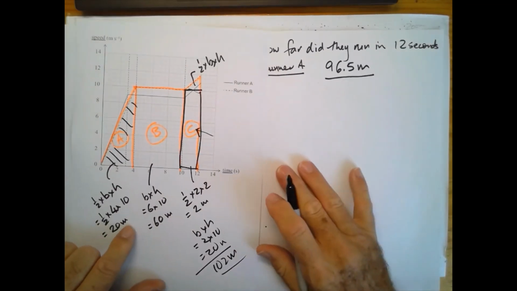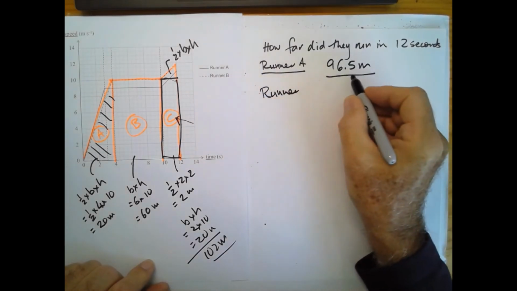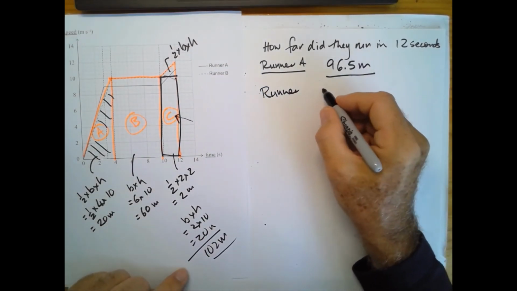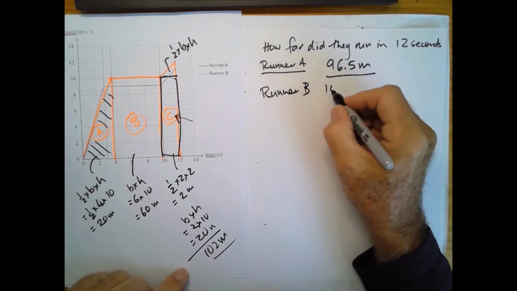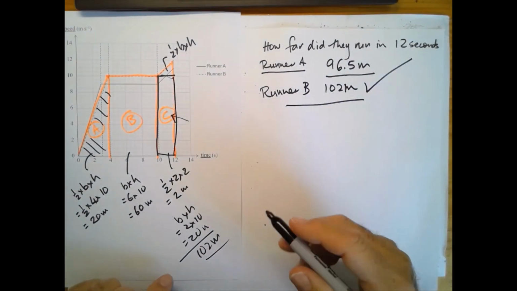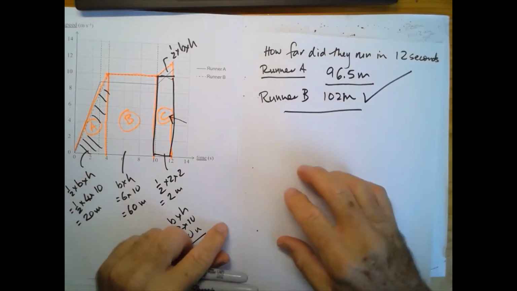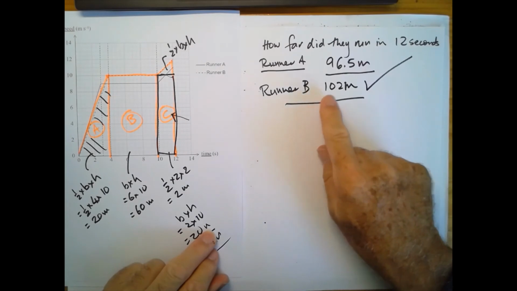So after 12 seconds runner A has run just 96.5 meters, whereas runner B has run 102 meters. Runner B is the winner. So the question is, use the information to calculate which runner has finished 100 meters first. Clearly it's runner B.